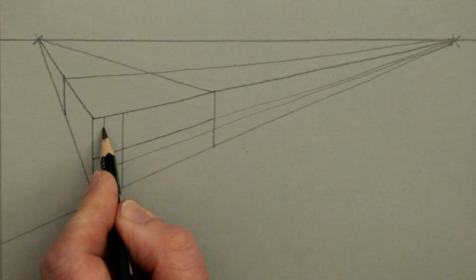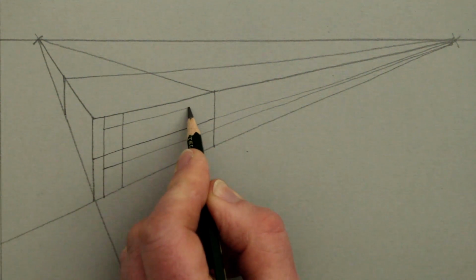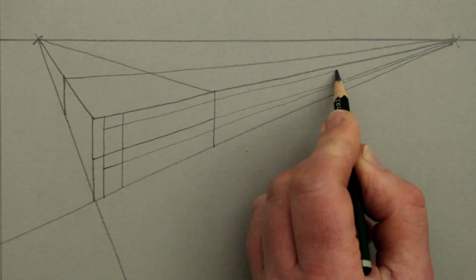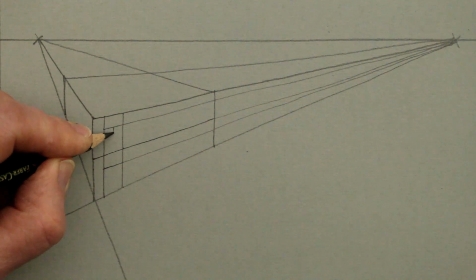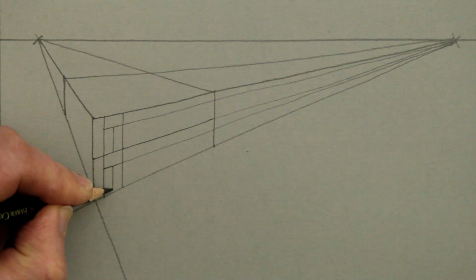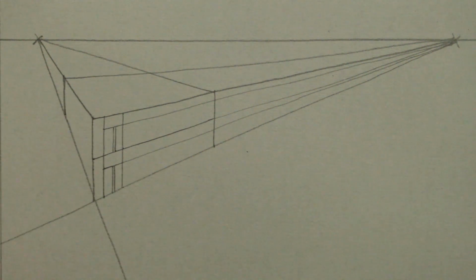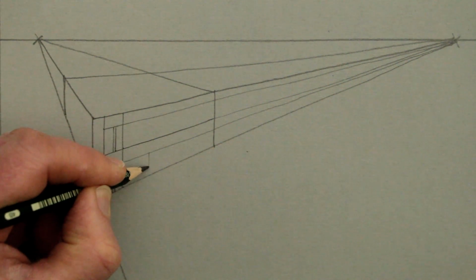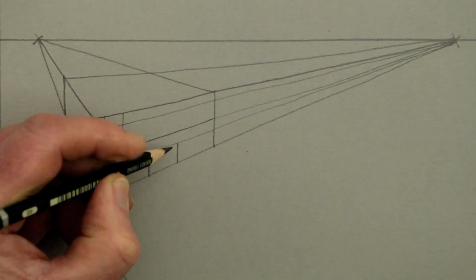If I continue the line from the top of the door to the vanishing point on the right, and then from the top of the window again to the vanishing point on the right, then as I add more doors and windows, I can create a more uniform look for all of these features of the building. If I draw these both at the same time, then I can line up the lines so it doesn't look too skew-iff.